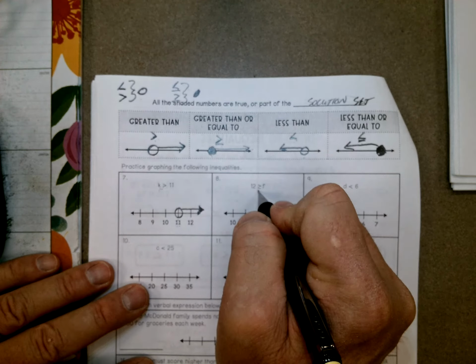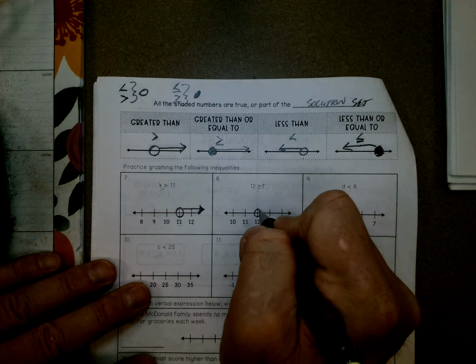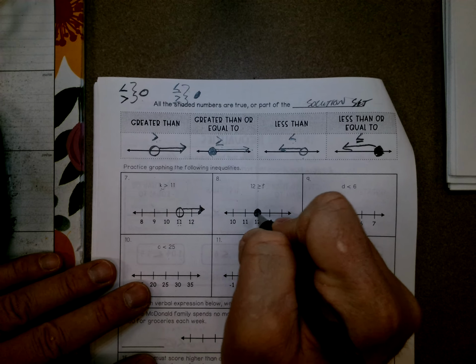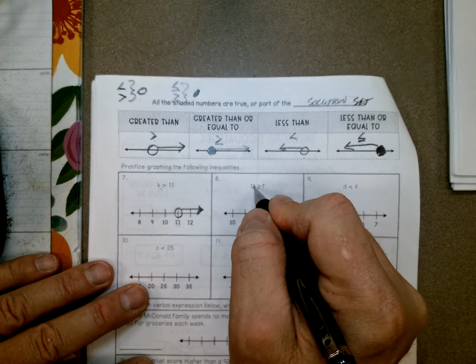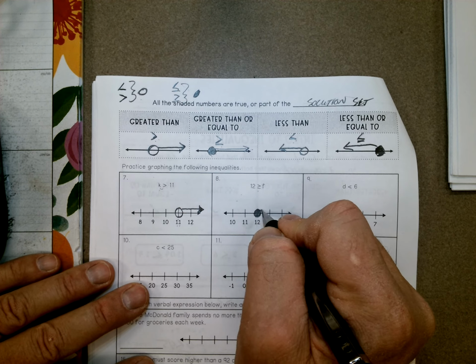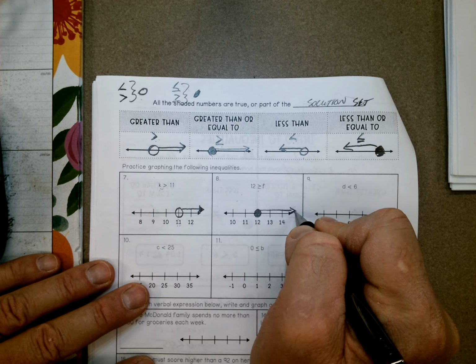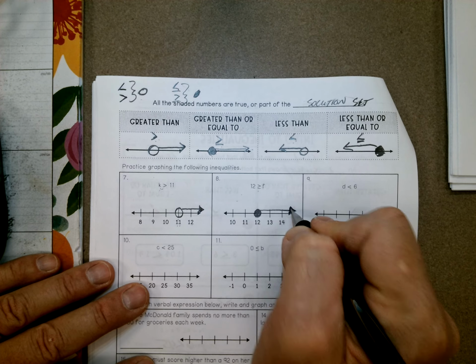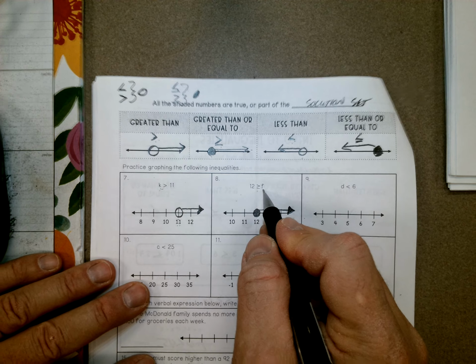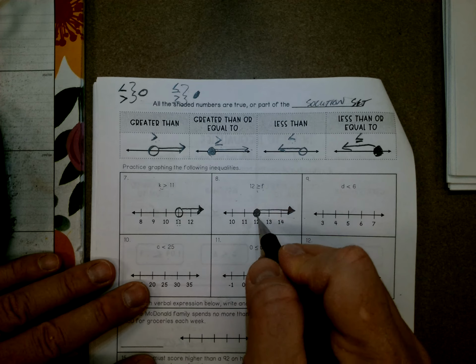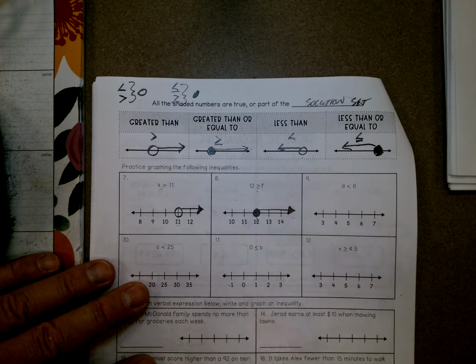Now, conversely, on number 8, 12 is greater than or equal to F. Now I have the equal to sign underneath. 12 will work for this solution. It will. So 12 is going to be greater than or equal to 12, but also any number greater than 12 will work here, right? So 13 works, 14, 15, 16, and so on. So that's why when there's a line there, we're incorporating the number that we circle, okay?